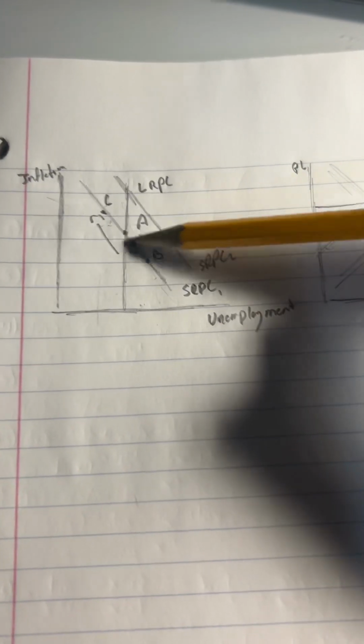So a shift in demand is only going to shift it along the short run Phillips curve, but a shift in supply will shift the entire curve.